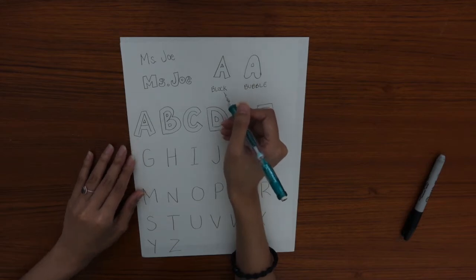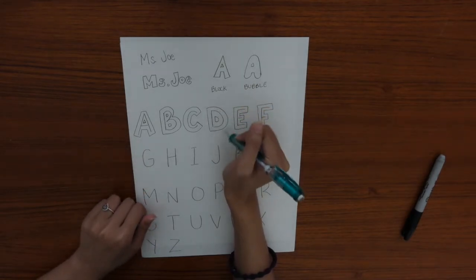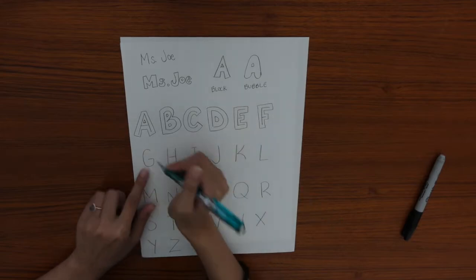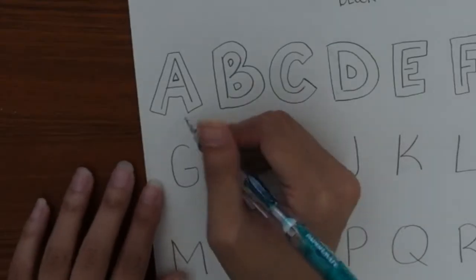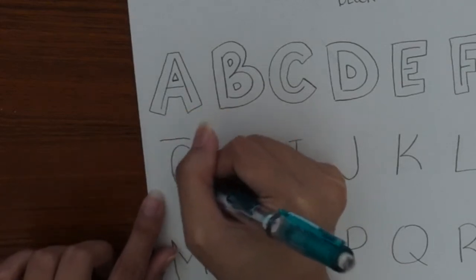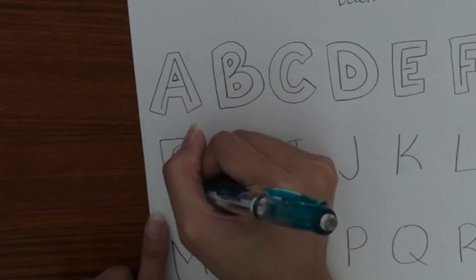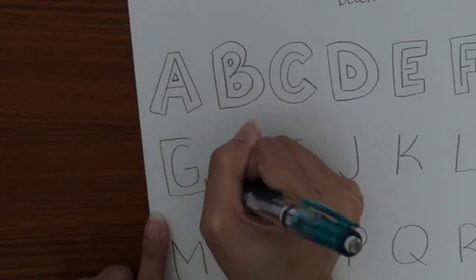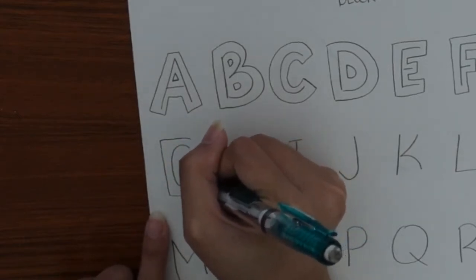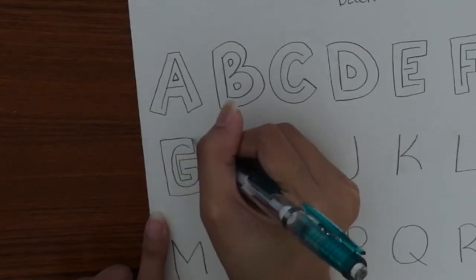Another variation of the block letter, if you don't want to have any curves at all in your letter, such as for this G, you can make them all straight lines like this. I did draw it with a curve to begin with, but I'm going to just use straight lines like this when I'm tracing around it. That's just another way that you can do your block letters.